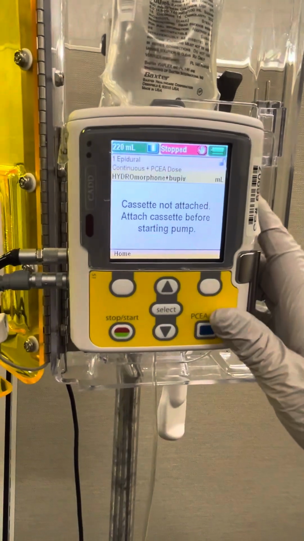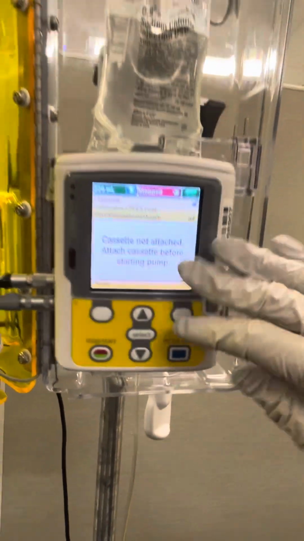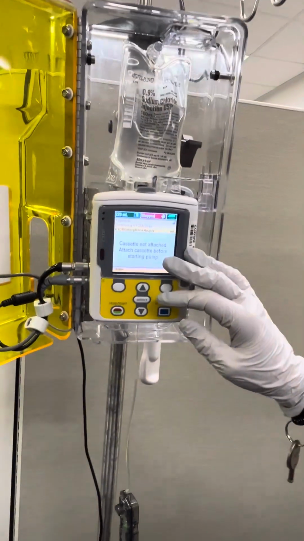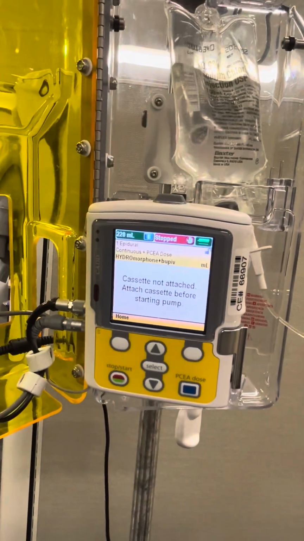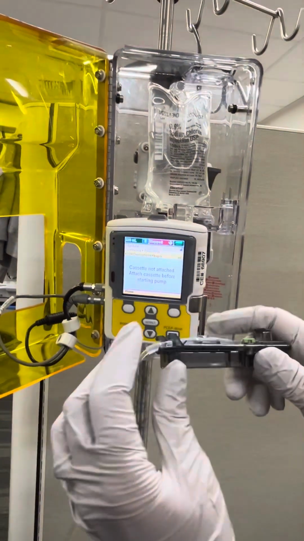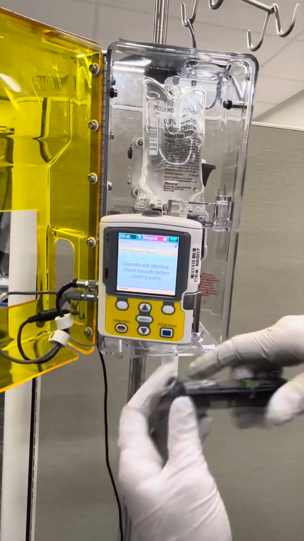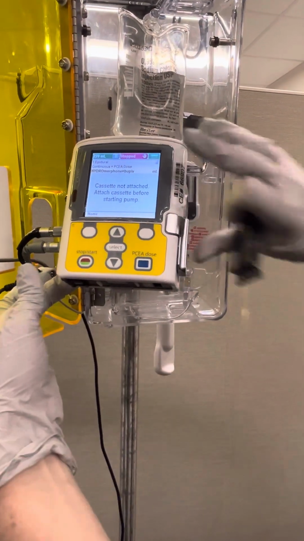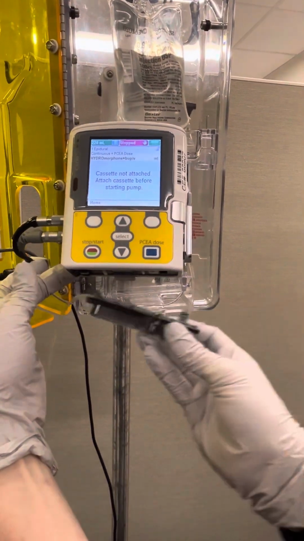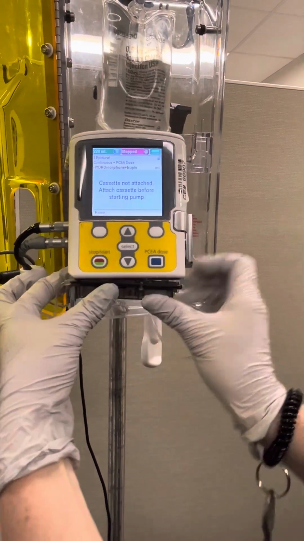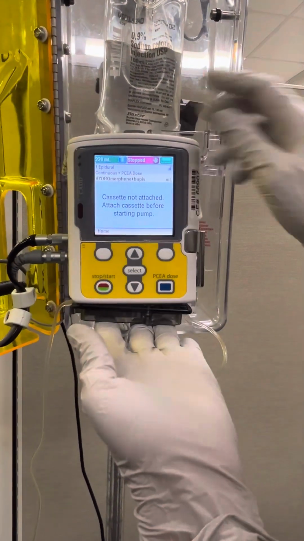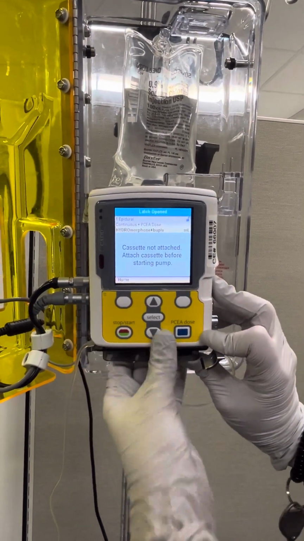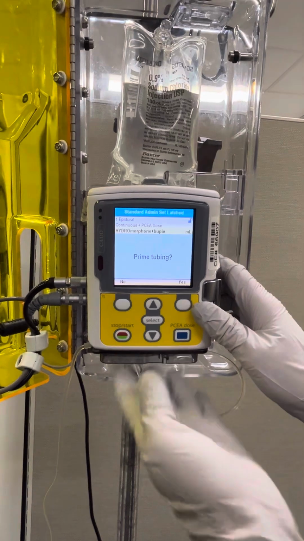So now it tells us that our cassette is not attached. So we're going to be using our PCEA tubing. This contains 6 mLs. And now we have our cassette here. So please note that this cassette has these 2 little teeth right here. And those correspond with 2 little holes down here. So what we're going to do is we're going to go in at an angle so that we can get this inside here. As you notice, this doesn't fit in on its own. So in order to allow it to fit, we need to pull this lever down while simultaneously pushing up on the cassette and then return the lever to its original position.